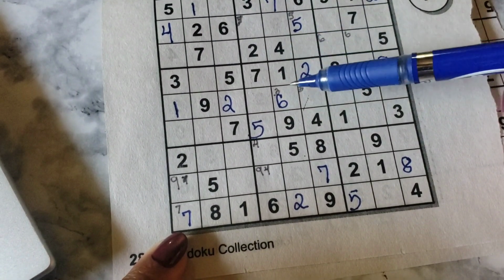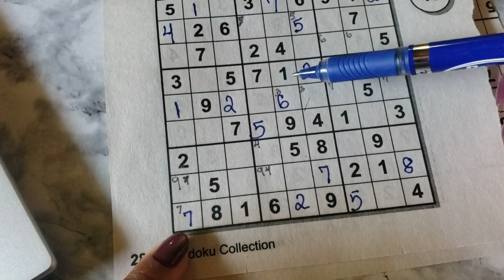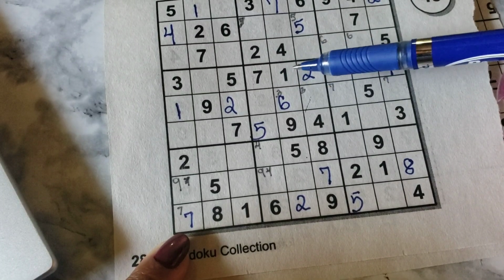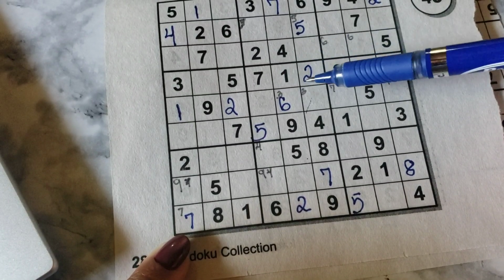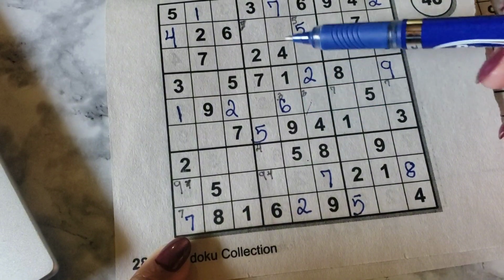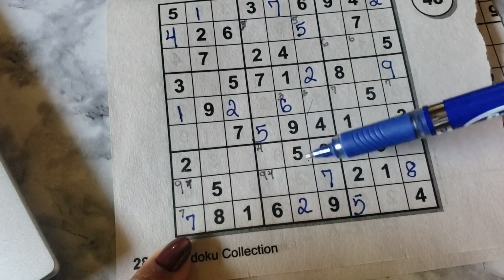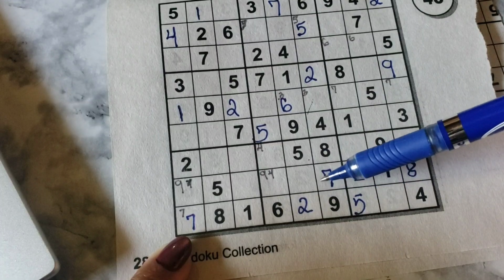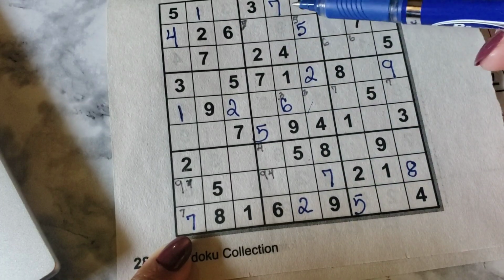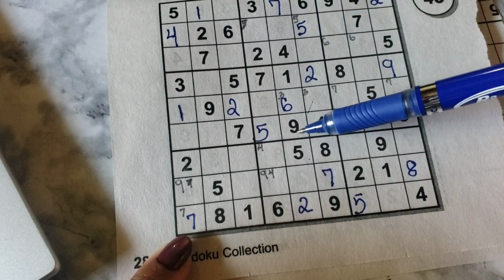So we solved for 4. We've done 7. We only have 1. We've done 2s. Did we? No, 6 is done. 9. Let's go for 9. I don't think I've done 9 here.